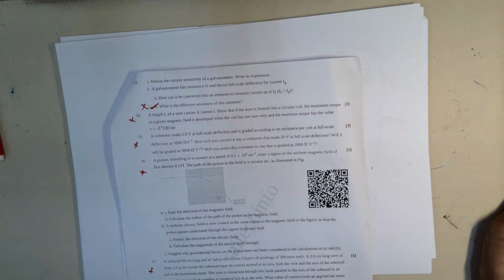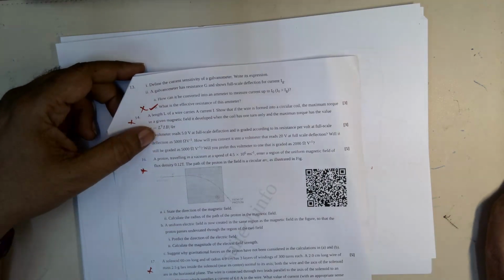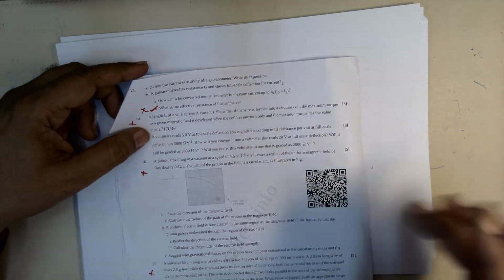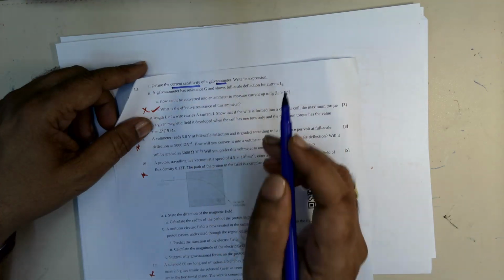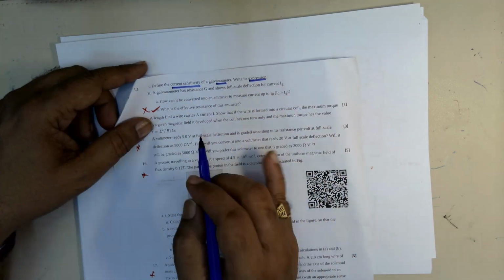Define the current sensitivity of galvanometer. Write its expression.